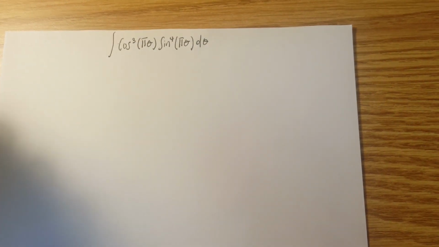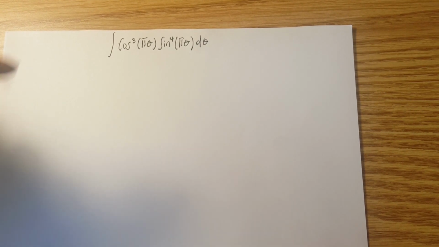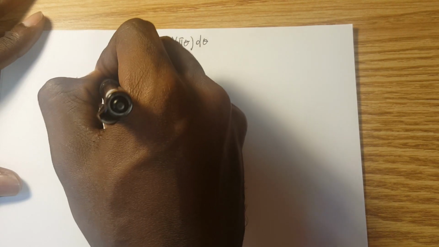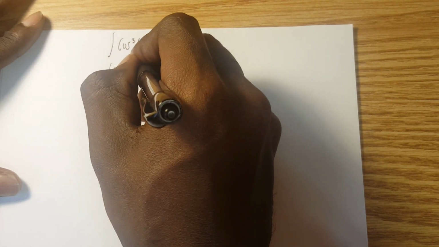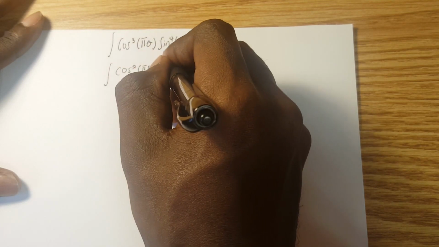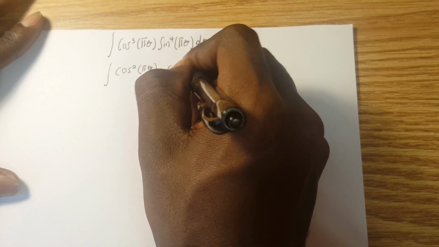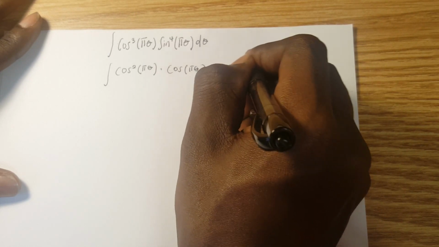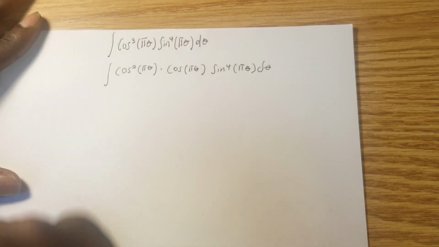So we know that if you have a cosine which is raised to an odd power greater than 1, we split one of the cosines and substitute. So let's go ahead and do that. We're going to split one of the cosines. So we're going to have cosine squared pi theta multiplied by cosine pi theta multiplied by sine to the fourth pi theta d theta.